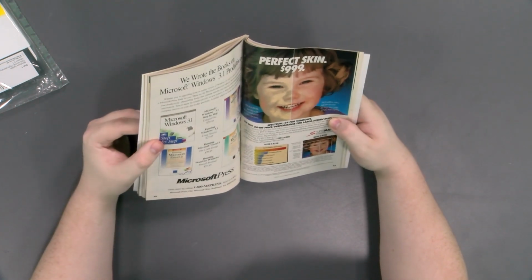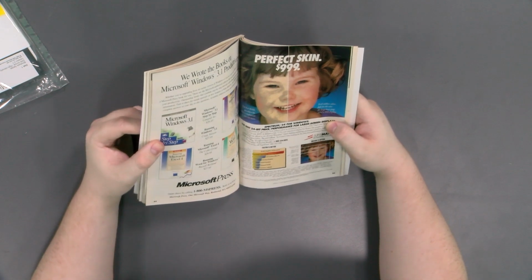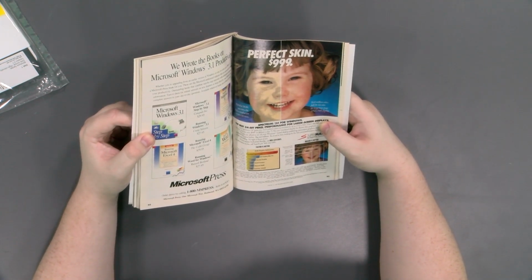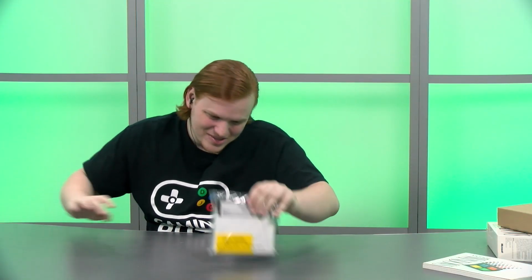What? Perfect Skin, $999. I gotta be honest, that's a bit of a tough sell. I thought it was like a skincare product at first, but no, it's like a photo editing thing. That's super cool. I'm honestly going to sit there and read through that entire thing after we're done with this.